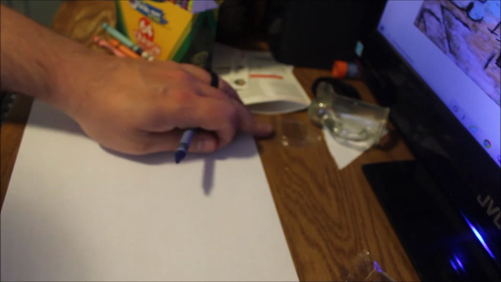So I'm going to use crayons. As I said, you could use any materials you could think of. You could do it outside with chalk. You could use markers. Anyway, I'm going to use two blues, a kind of brown and orange, this one is red orange, and a yellow green.